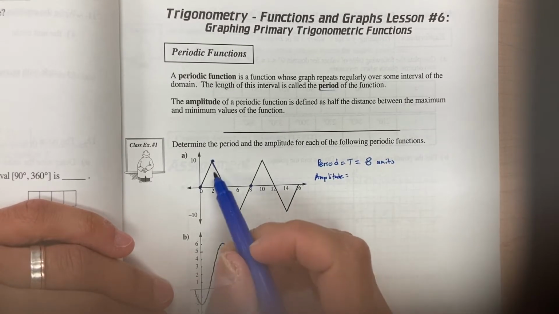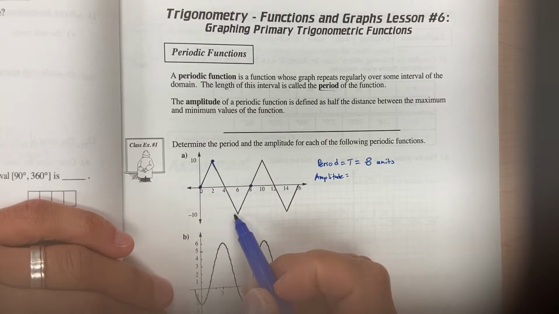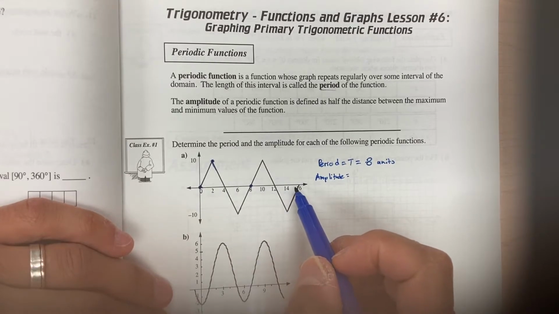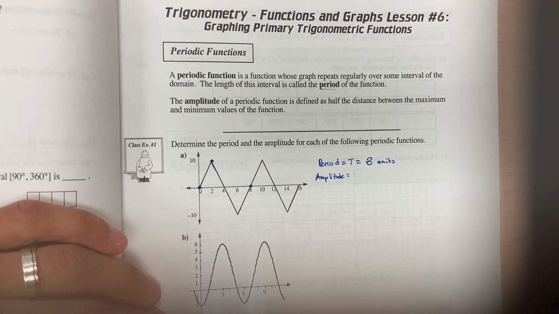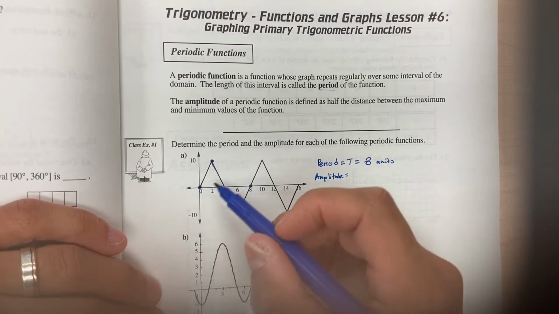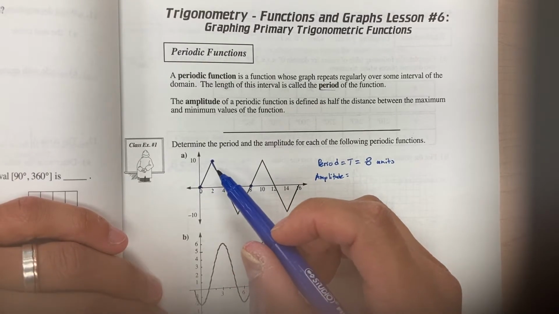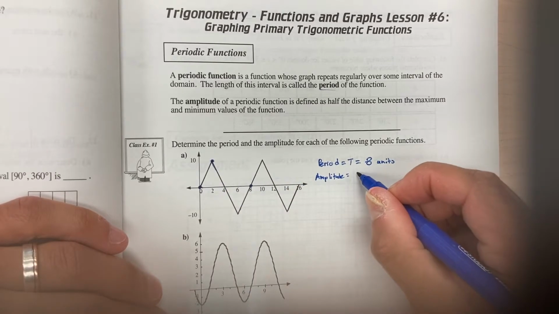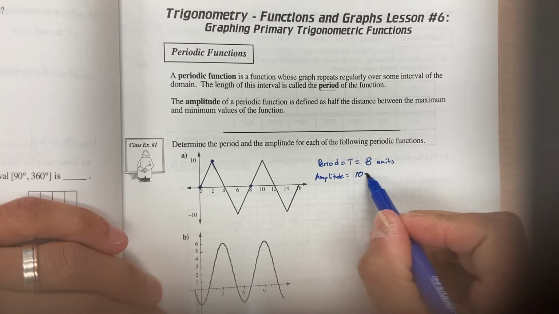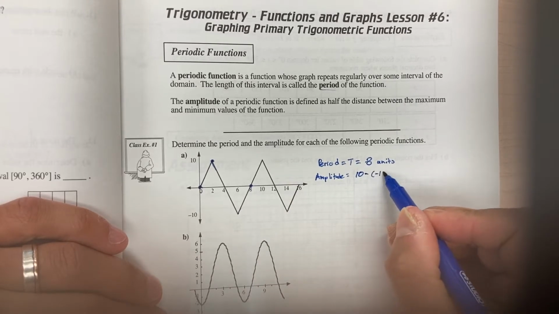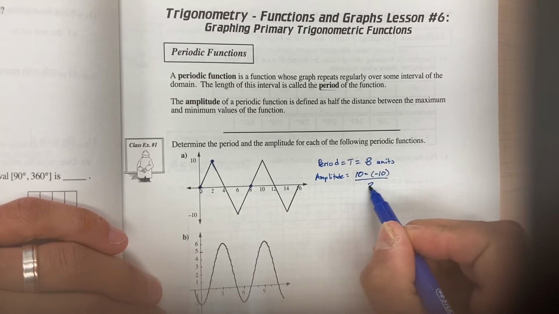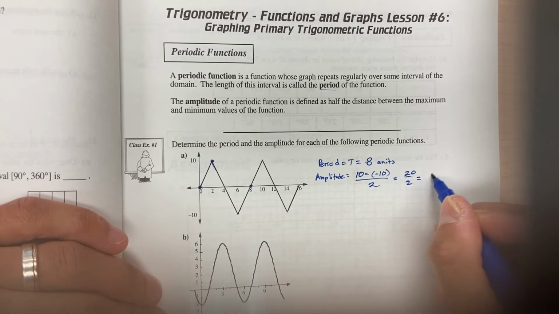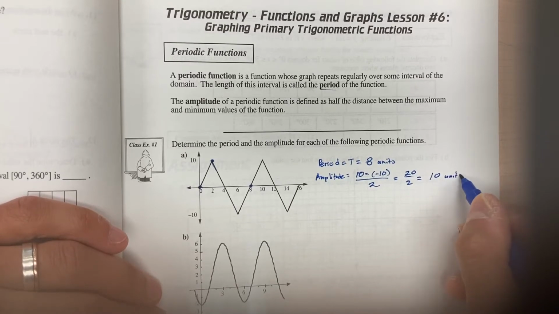It's easier to see when our graph is symmetrical at the halfway point, but graphs aren't always like that, and that's what we see in example B. Here my maximum value is at positive 10, and my minimum value is at negative 10, so we would divide the distance by 2. This would be 20 divided by 2, or 10 units.